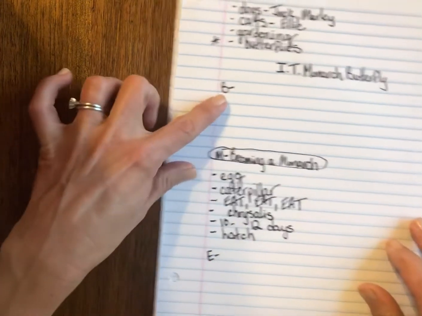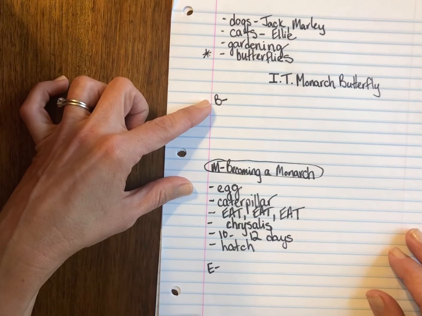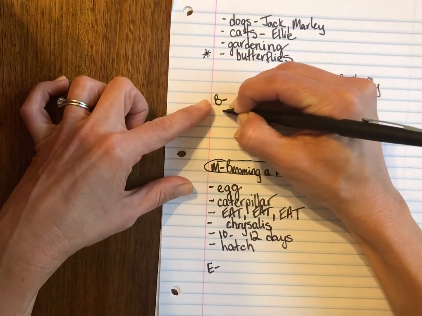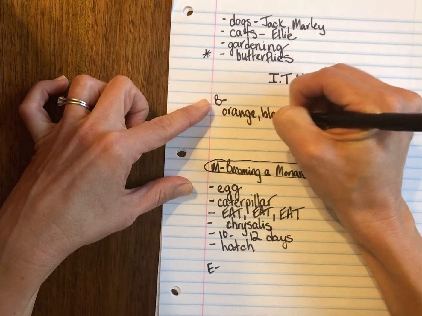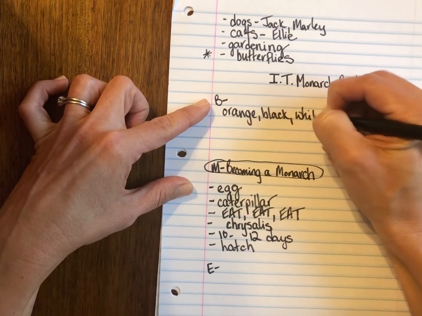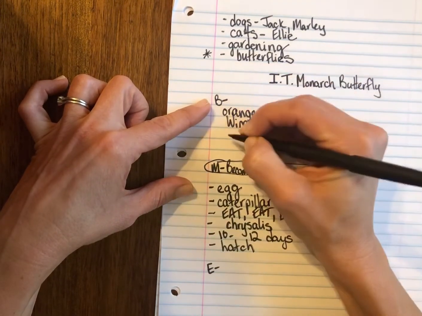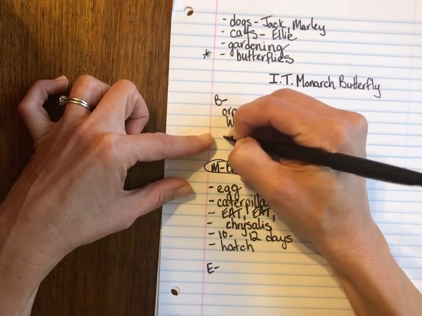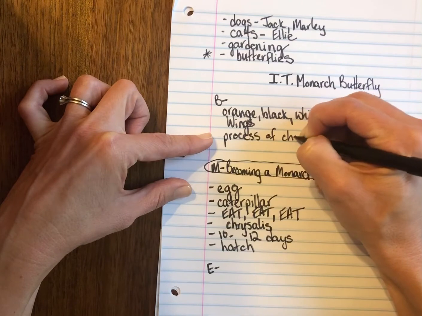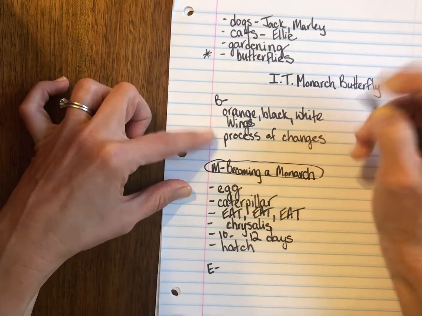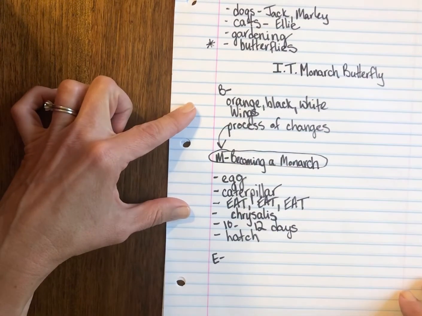So in my beginning, when I go to plan that and I want to orient the reader about my topic, I need my reader to know that monarch butterflies are orange, black, and white, and they have wings, and that they go through a process of changes. That way it'll help my reader understand that process of changes is how they end up becoming a monarch butterfly.